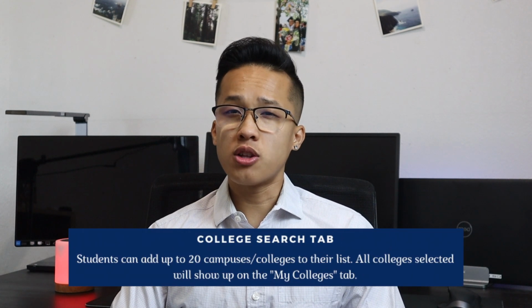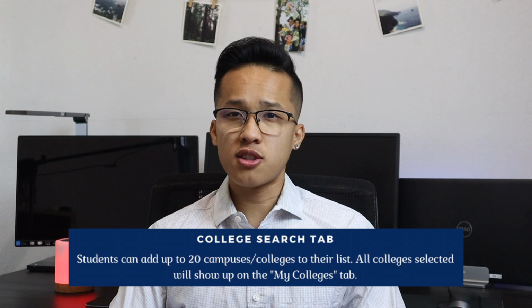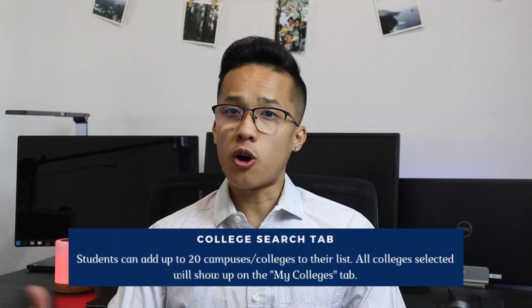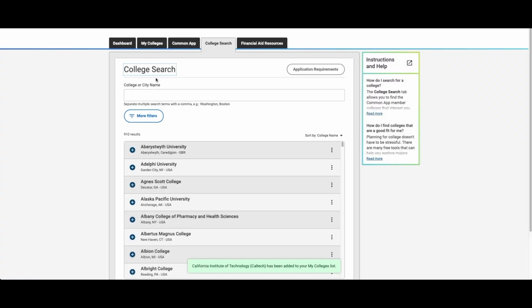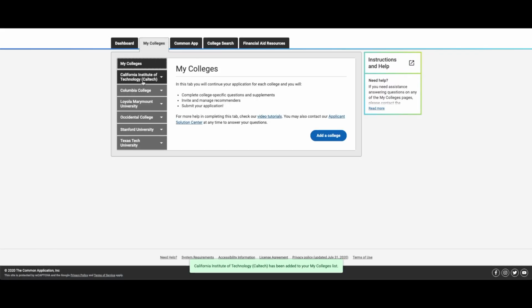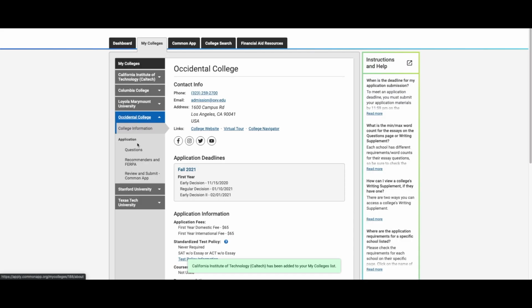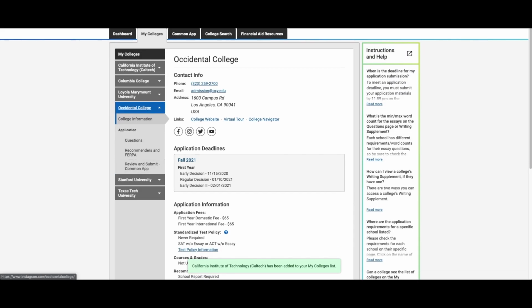For the general Common App, you have the option to apply to up to 20 college campuses. And then once you're done selecting the campuses that you want to apply to, they'll all show up in the My Colleges tab, which I mentioned earlier. Once your colleges are selected, you can return to the dashboard and My Colleges tab, and then view general information as well as requirements for each campus that you're applying to. Like I mentioned earlier, I really do recommend students to look at the My Colleges tab first. You don't have to start filling out information here first, but it's usually a good idea for you to look at the requirements that are needed for each individual campus before you start filling out the general application.